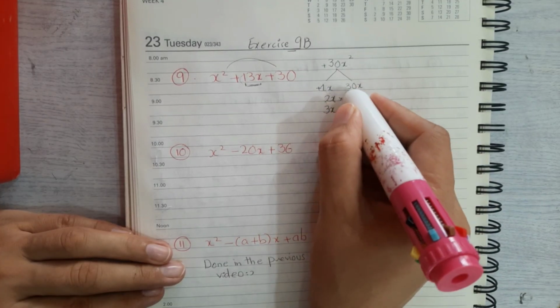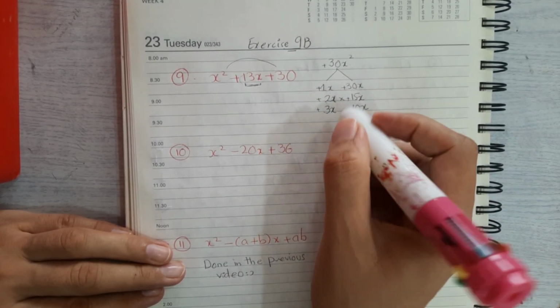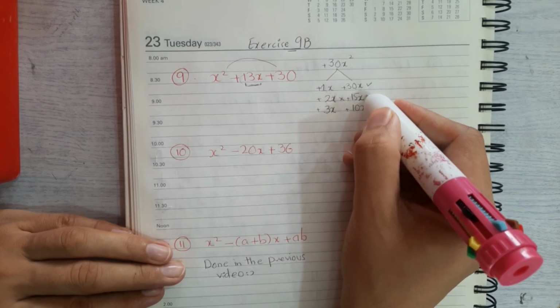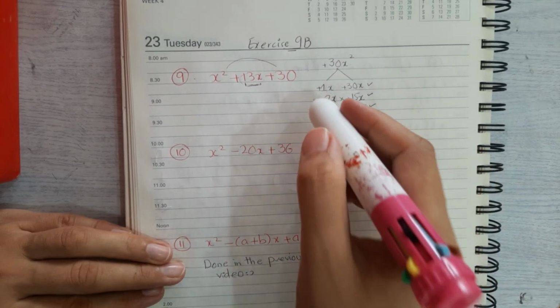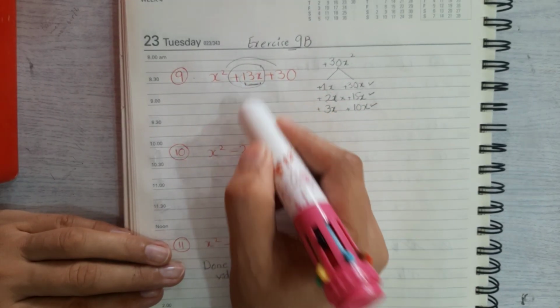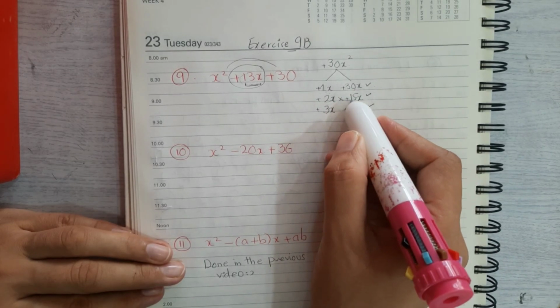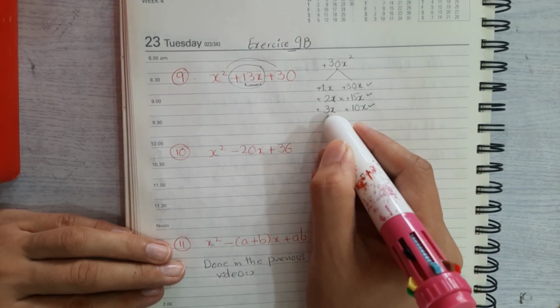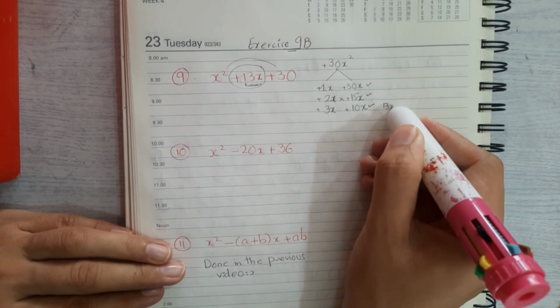Now see, all of them have a plus sign because plus plus is plus. Which of these combinations can help me come up with 13x? If I add these two, I will get 31. If I add these two, I will get 17. But when I add these two, 3 plus 10, I will get 13x.